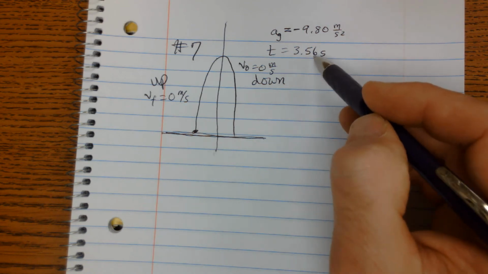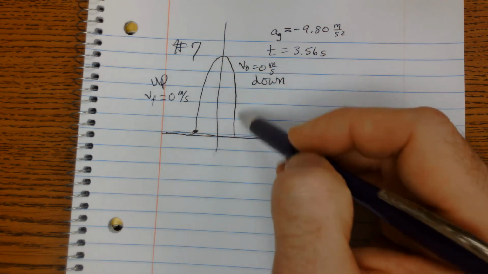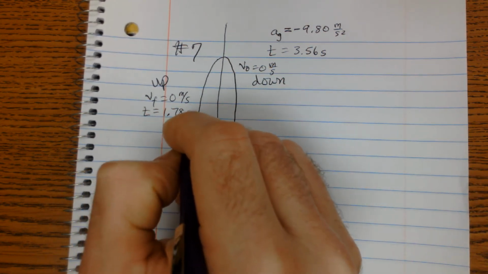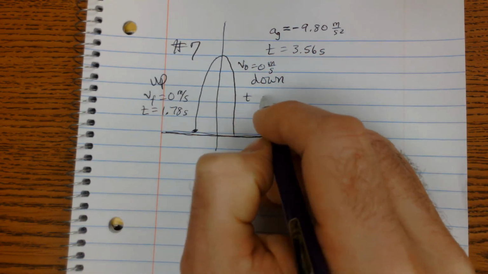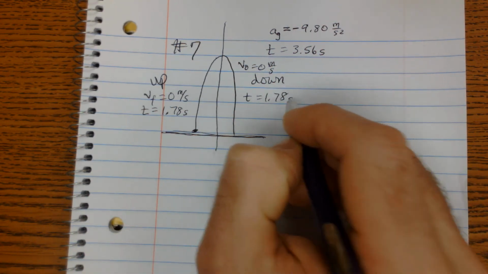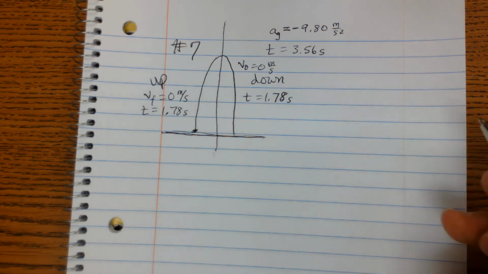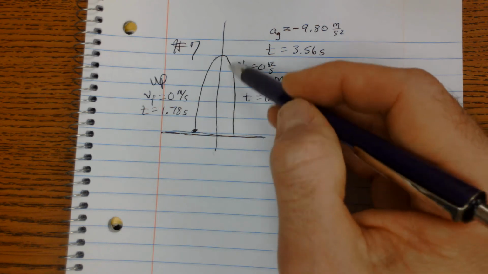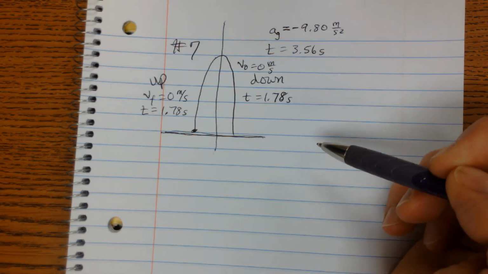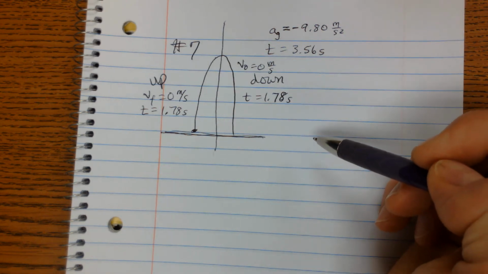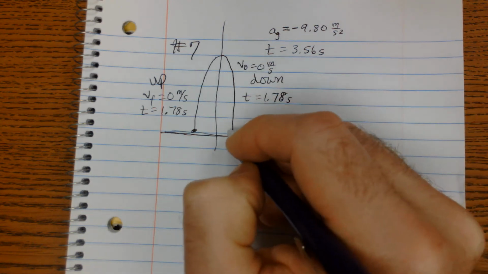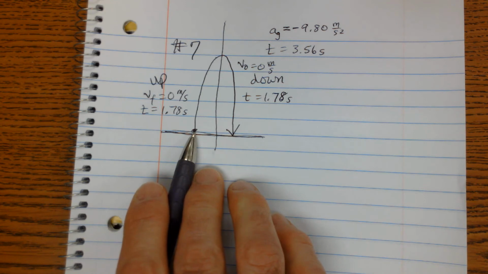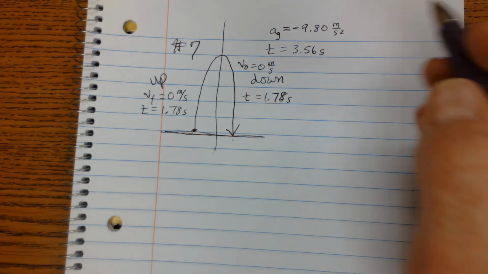So if it's 3.56 seconds for the whole time, the time up is going to be 1.78 seconds, and the time down is 1.78 seconds. And when we're doing the problem, we can get just this distance when we're working through it. So let's just go ahead, and if we know that the final velocity coming down with a negative sign is going to be equal to the initial velocity going up here, let's just find the final velocity over here.